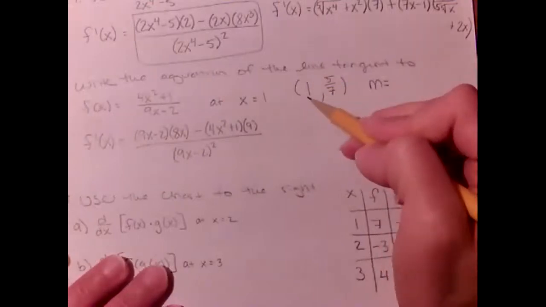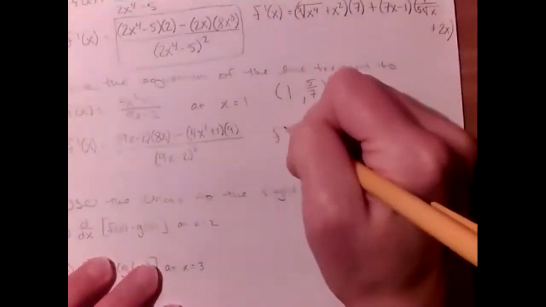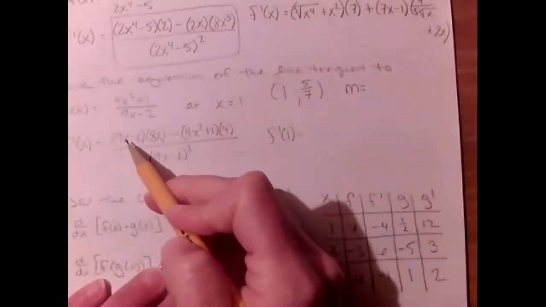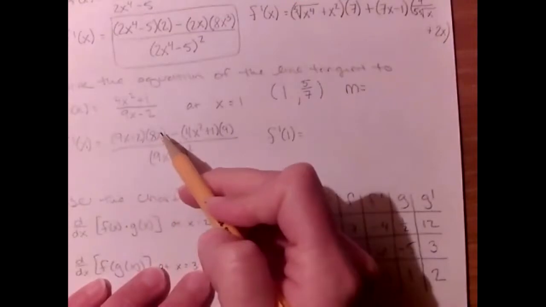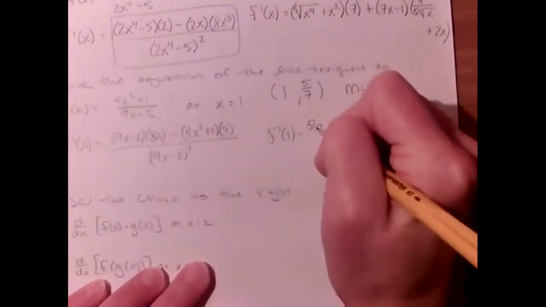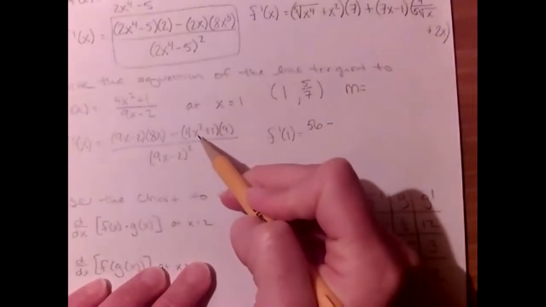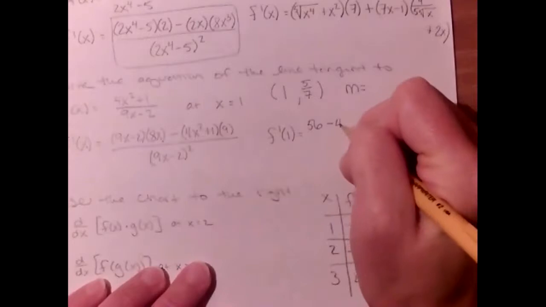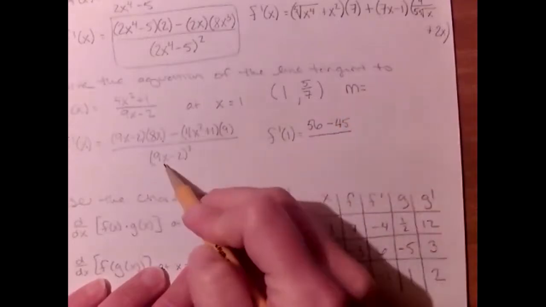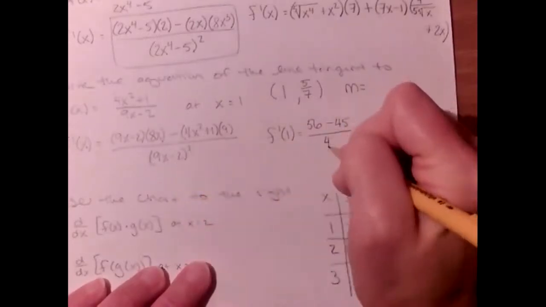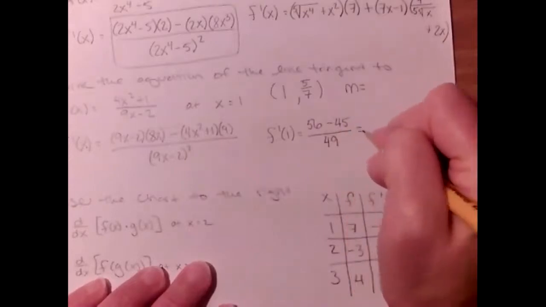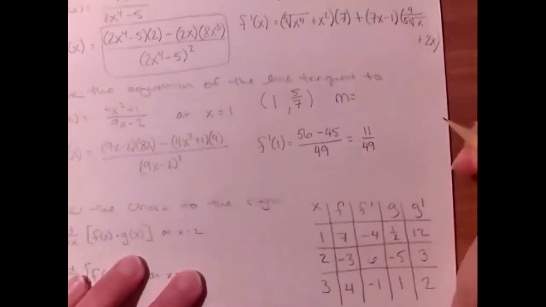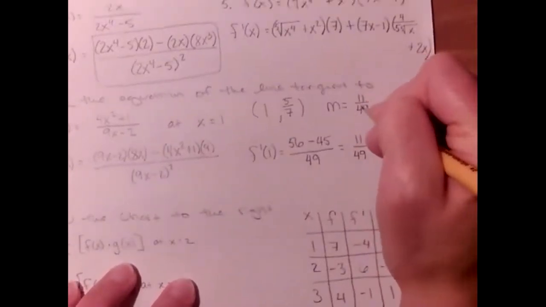And we're going to plug in 1 to that derivative. So f prime of 1. Oh goodness. All right, let's see. So this first part would be 7 and then times 8. So that'll be 56 minus, this will be, what is that? 5 times 9, so 45 over 7 squared, so 49. So let's see, what is that? 11/49. So that is going to be our slope.